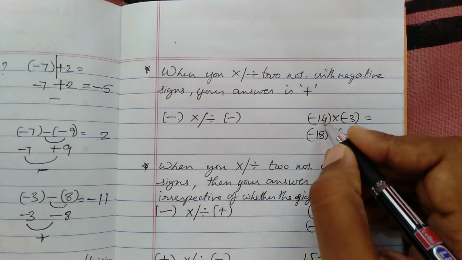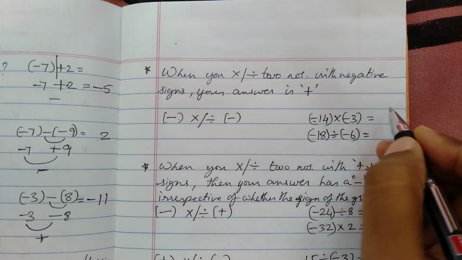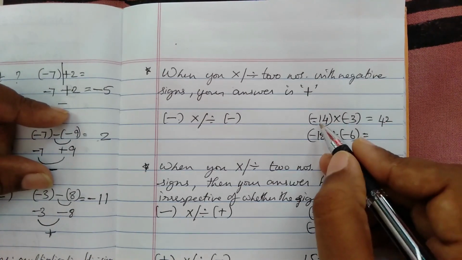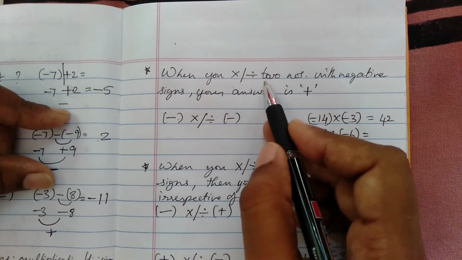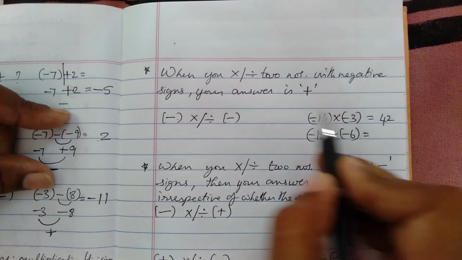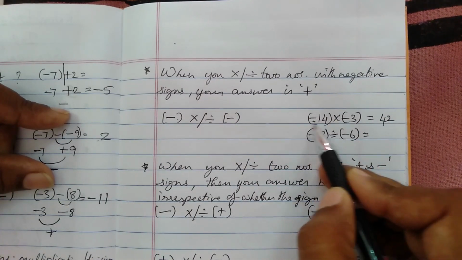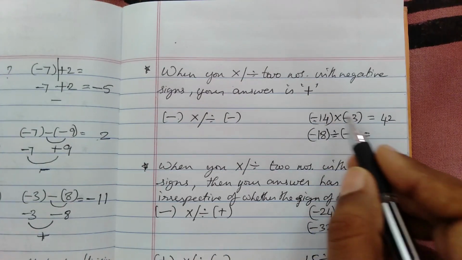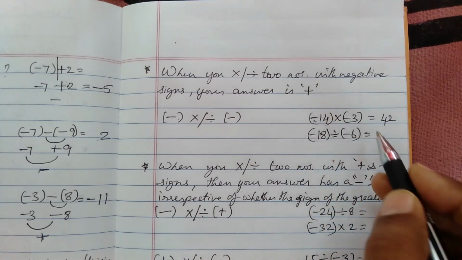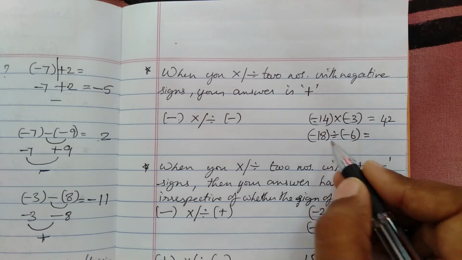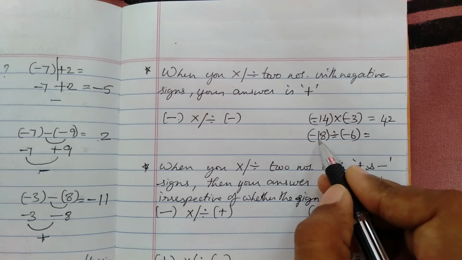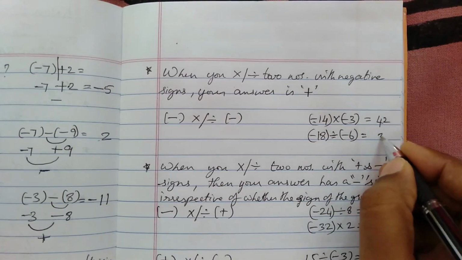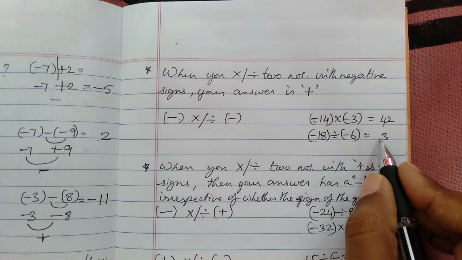For example, when you have minus 14 into minus 3, your answer is 42. And it is positive 42 because I said that when you multiply or divide two numbers with negative signs, then your answer is positive. So you need not worry about whether the greater number has a plus sign or a minus sign. Irrespective of whichever sign your greater number has, you will be writing positive over here. Same way here, minus 18 divided by minus 6, your answer is 3. Both the numbers are negative, so your answer is positive.